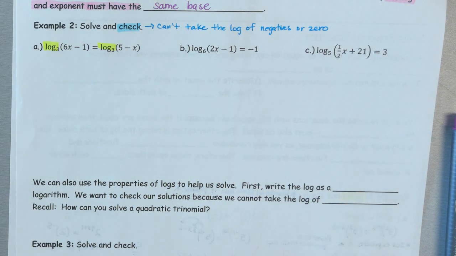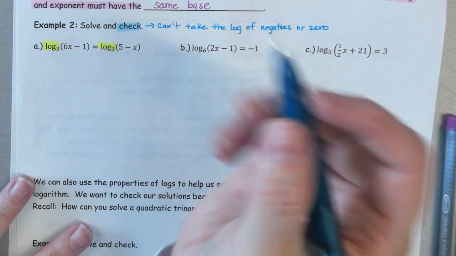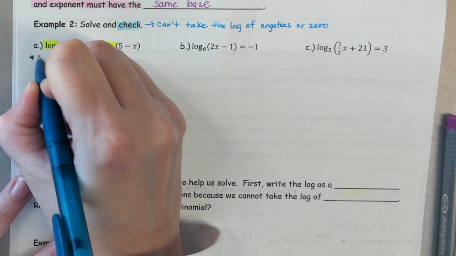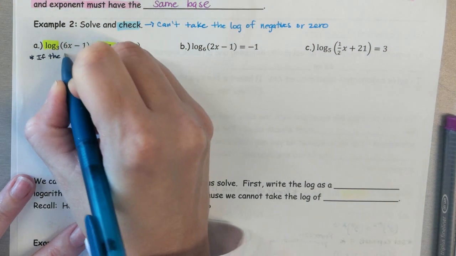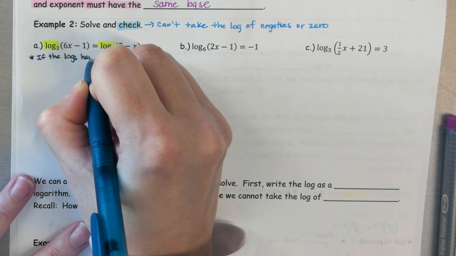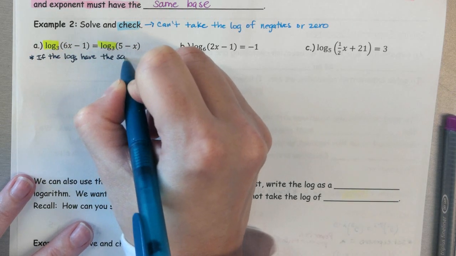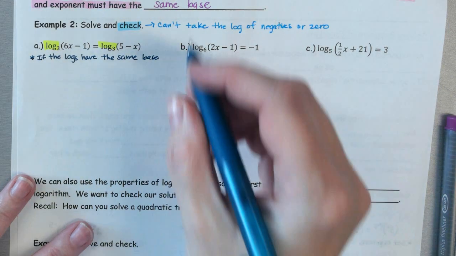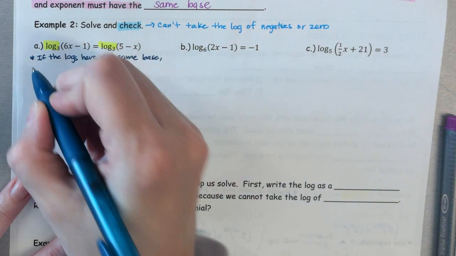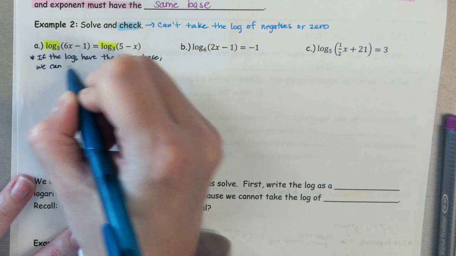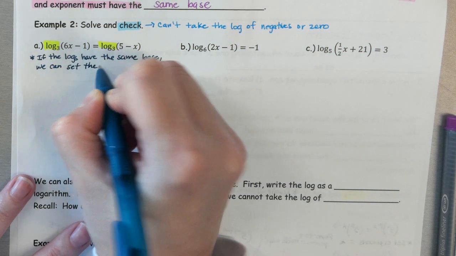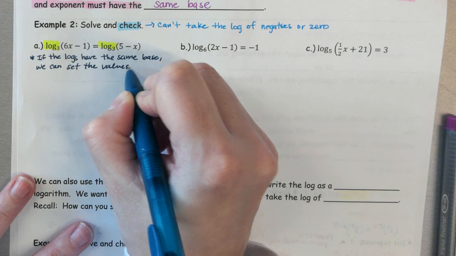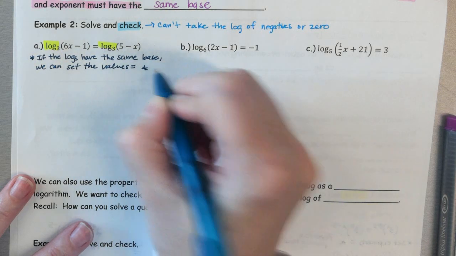If the logs have the same base, we can set the values equal.